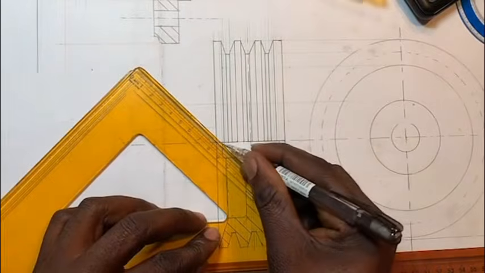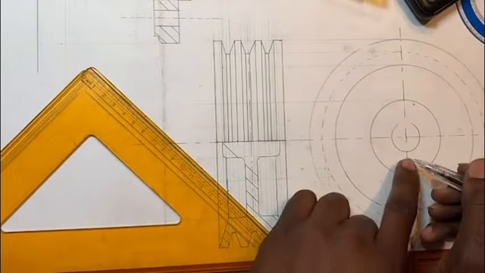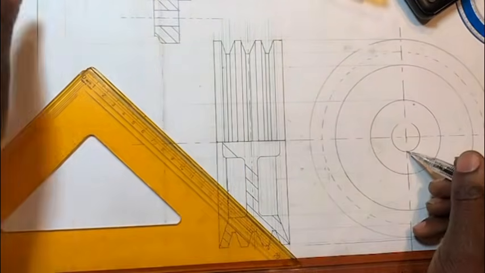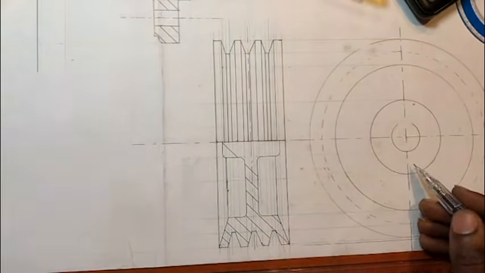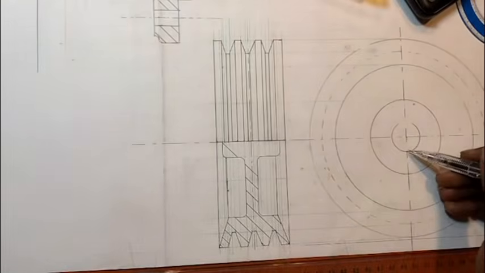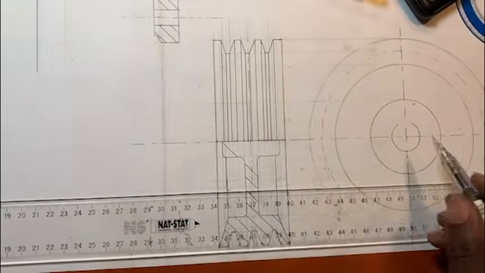It's already coming up there. Let me see. Then from here till here, yes, it's cut, but how about from here till here? It's not supposed to be cut here.